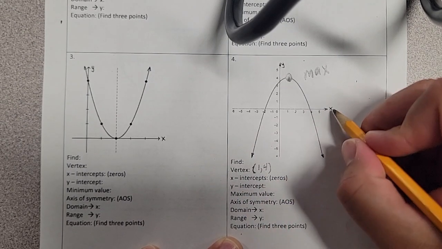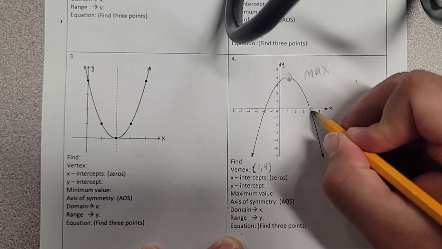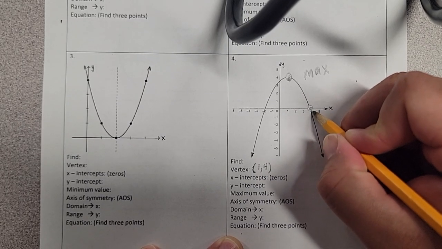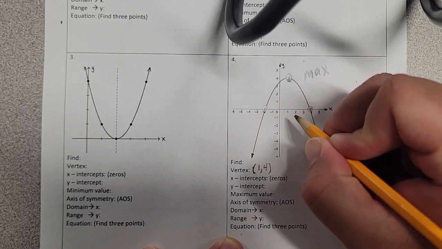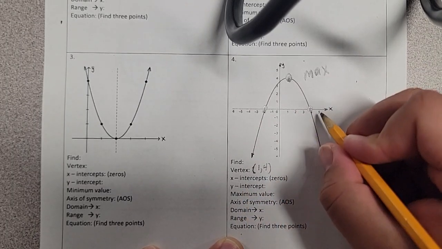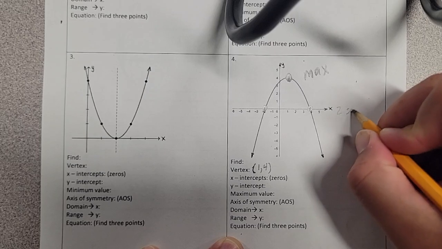All right, my x-intercepts, the zeros, this is going to cross here. So that's supposed to be at the 4. I know it doesn't touch it, but it's supposed to be at the 4. And this is at -2. You see that? So for my zeros, I have 2 of them. There's 2 solutions.